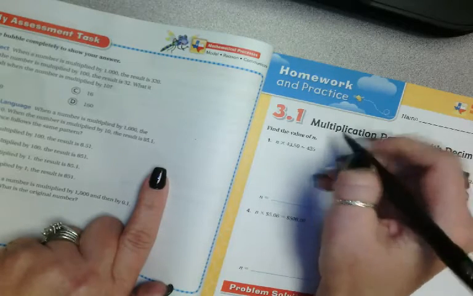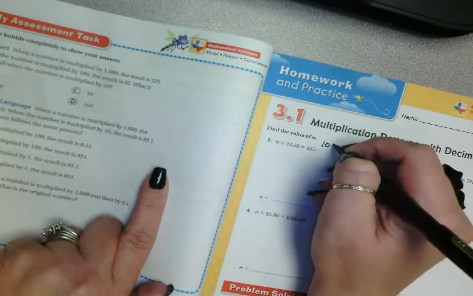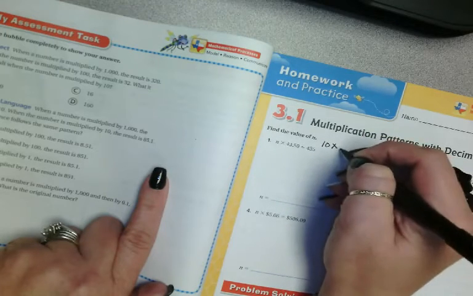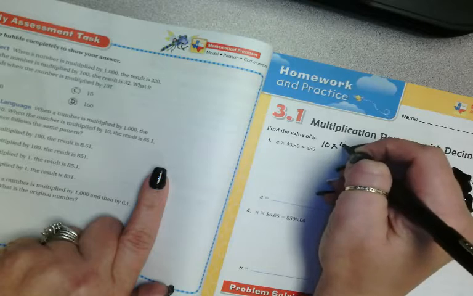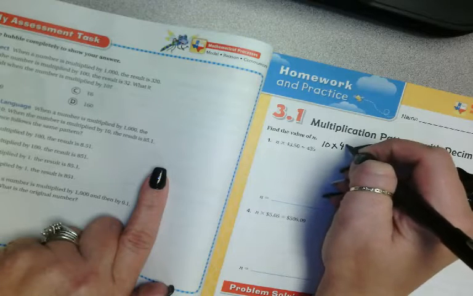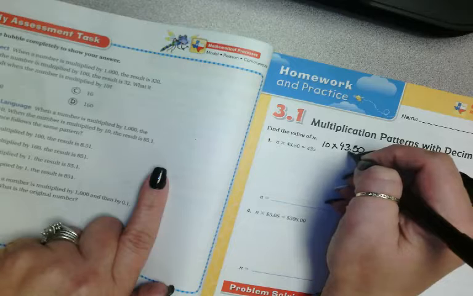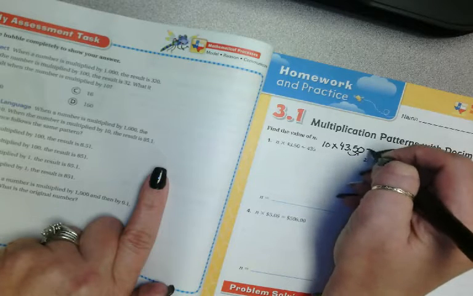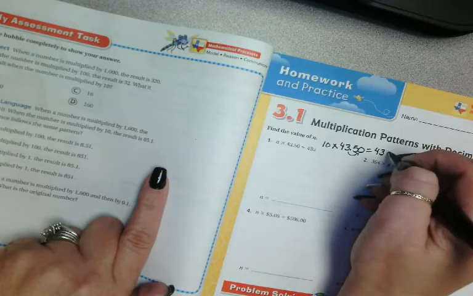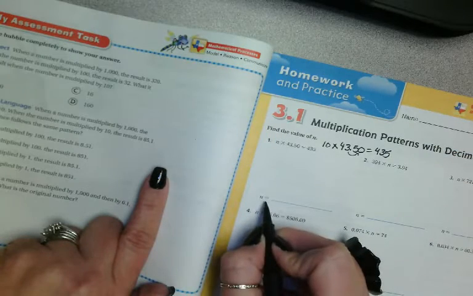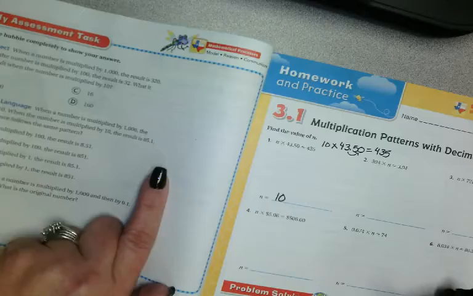So that tells me that anytime I multiply a decimal number times 10, that means that I'm moving my decimal just one place to the right. So if I were to do 10 times 43 and 5/10, that means that my decimal would just move over one place to the right, making my official product 435. So in this particular case, the correct answer would be n equals 10.